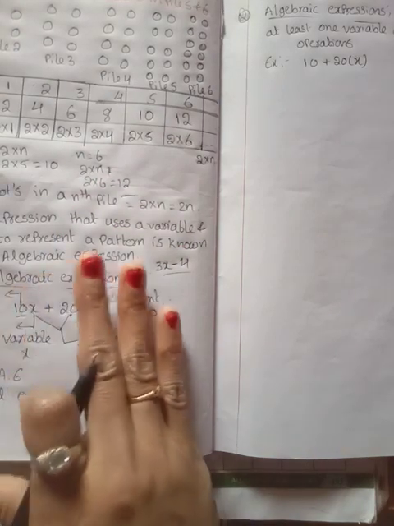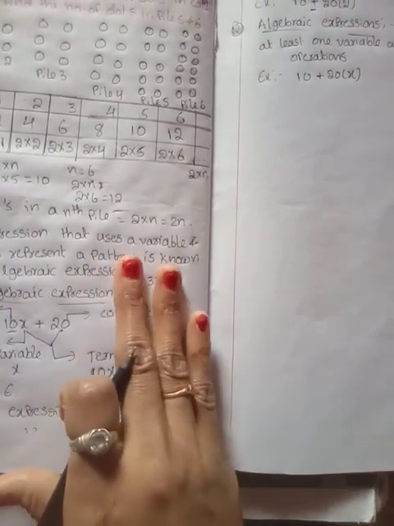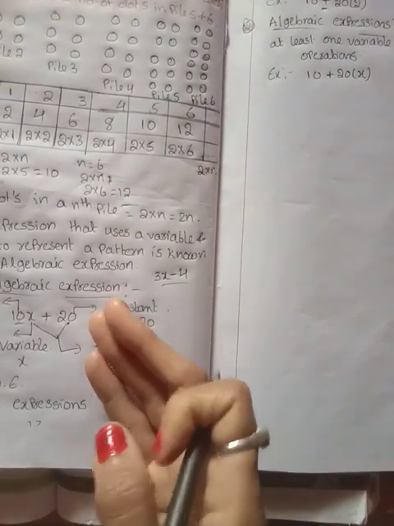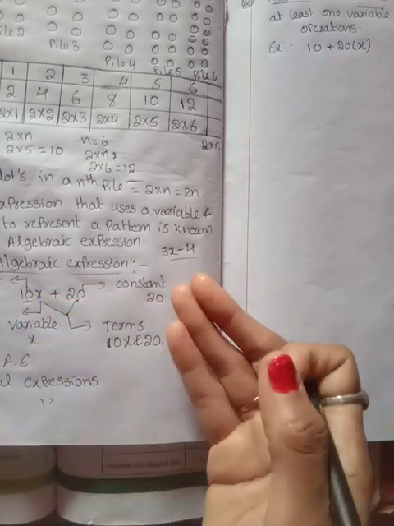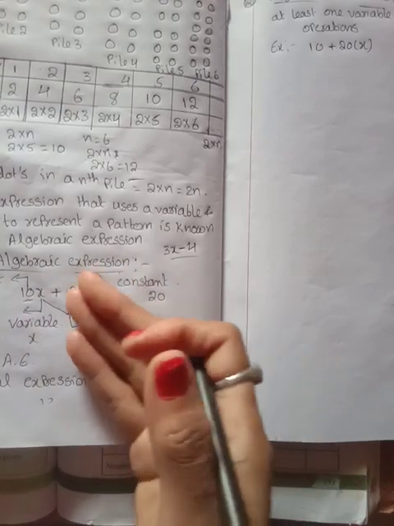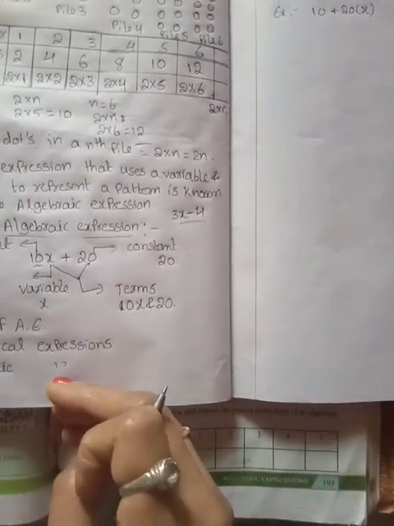In this topic, we covered the definition of algebraic expressions, variables and constants, the parts of algebraic expressions such as coefficients and constant terms, the examples, and the two types of algebraic expressions.